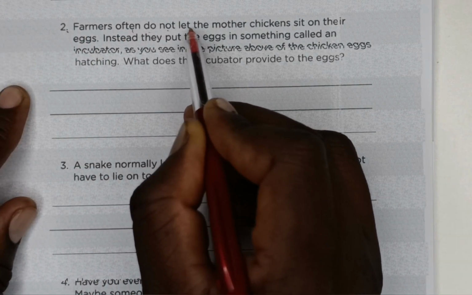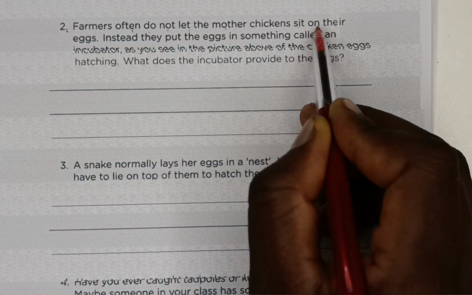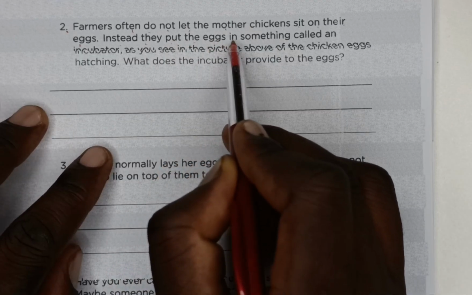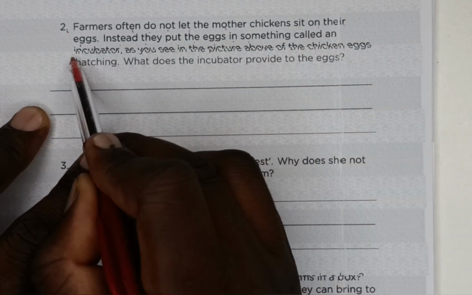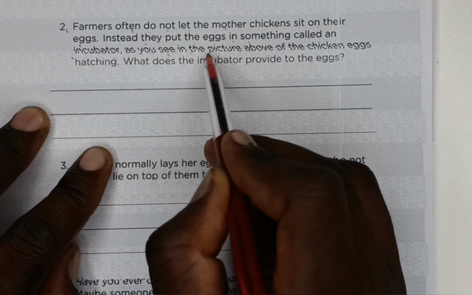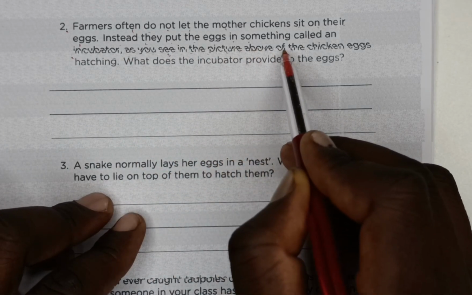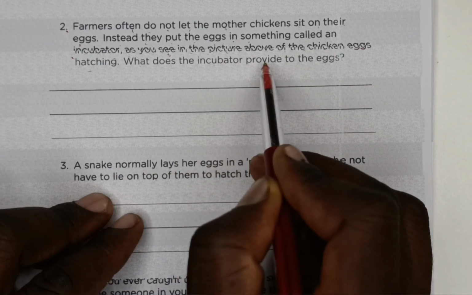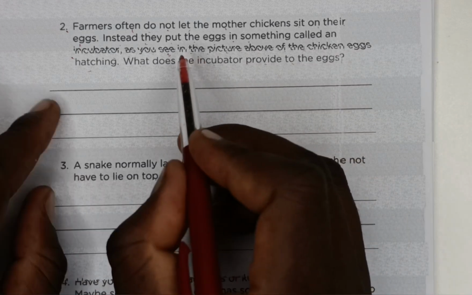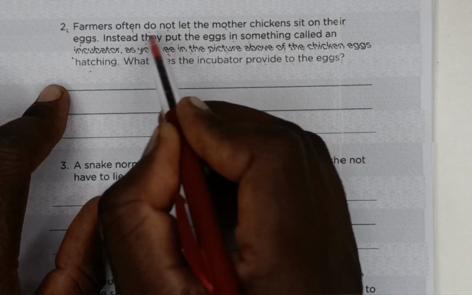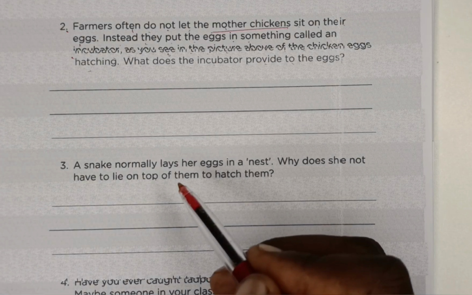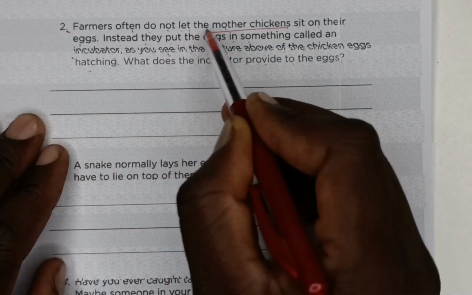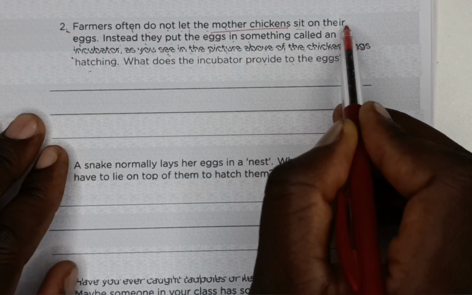Farmers often do not let the mother chicken sit on their eggs. Instead, they put the eggs in something called an incubator, as you see in the picture above of the chicken eggs hatching. What does the incubator provide to the eggs? Remember that we said the mother chicken sits on the eggs to give them warmth. But now they say the farmers do not let the mother chicken sit on their eggs.